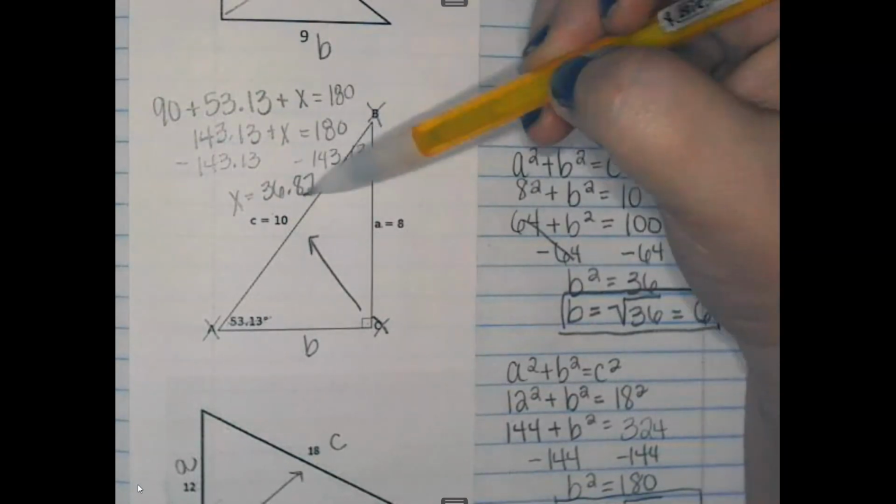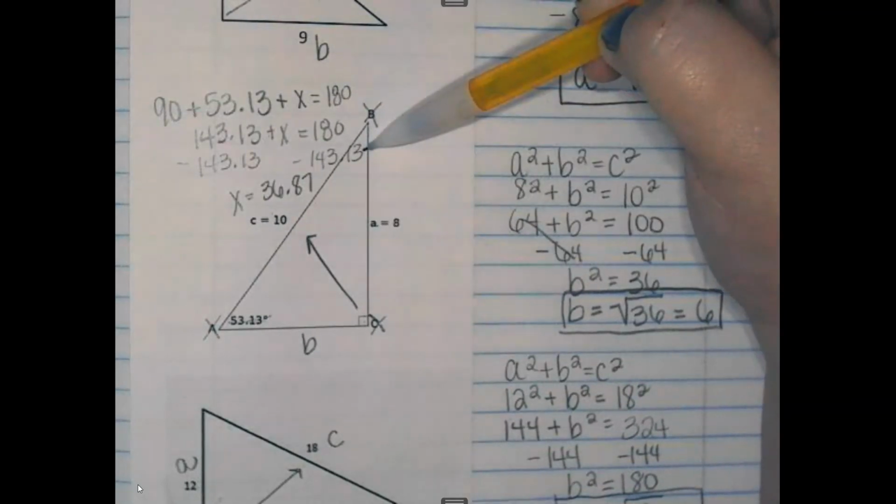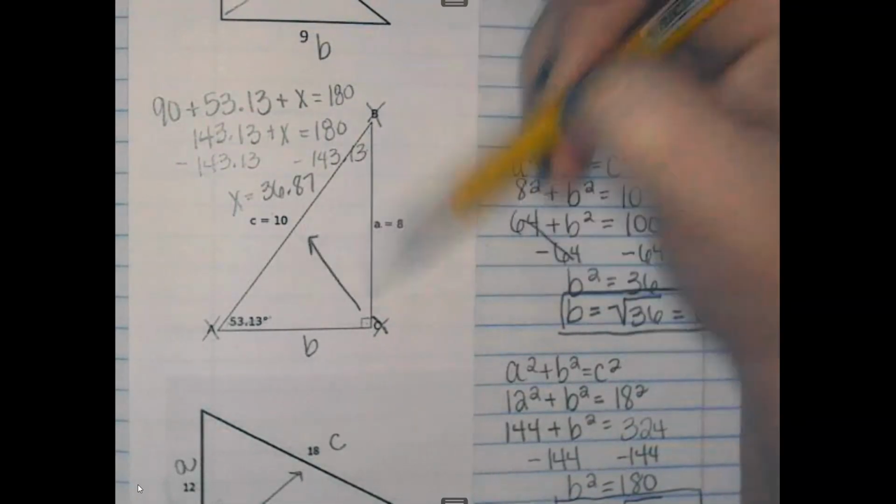If you always want to check it, add those 3 angles. This angle, the 90, plus the 36.87. Remember, a triangle has 3 angles, so I have to do all 3 sides.